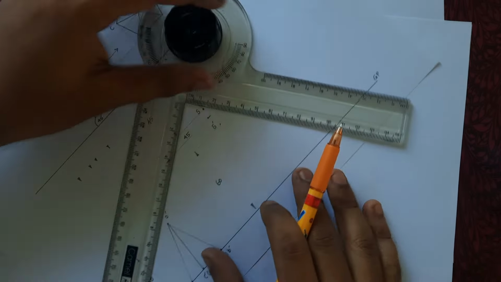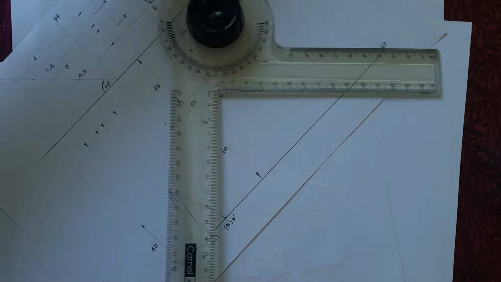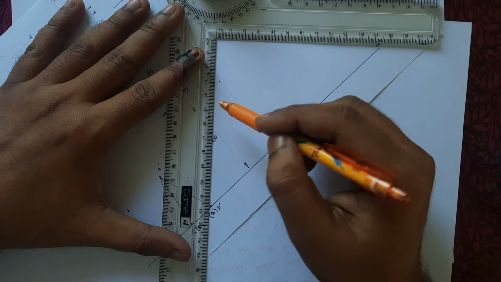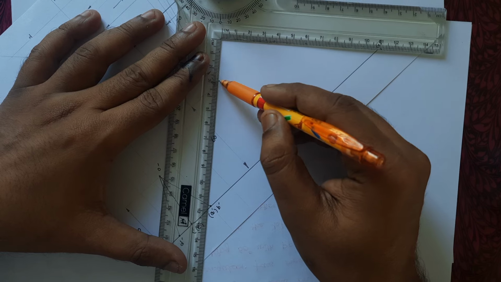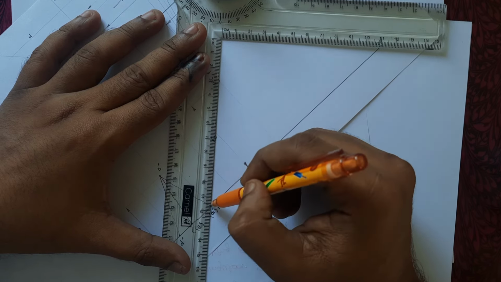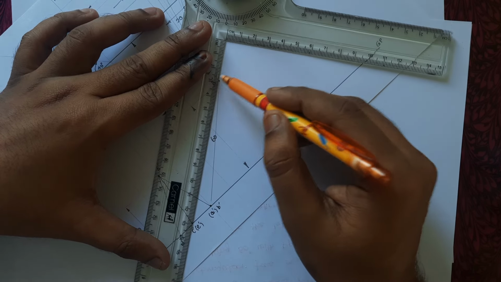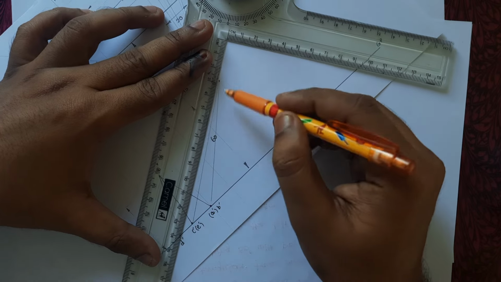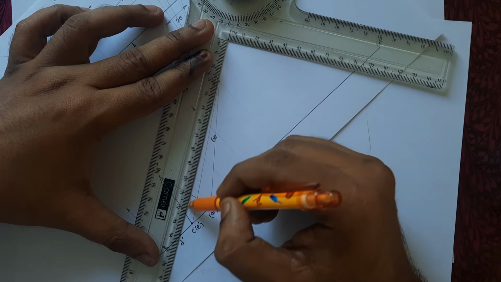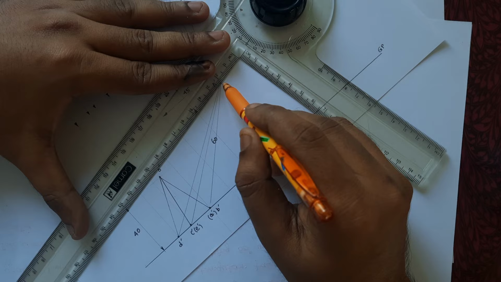And after that, in side view also, we need to draw the rays from all the corners to S dash, and to the apex also.